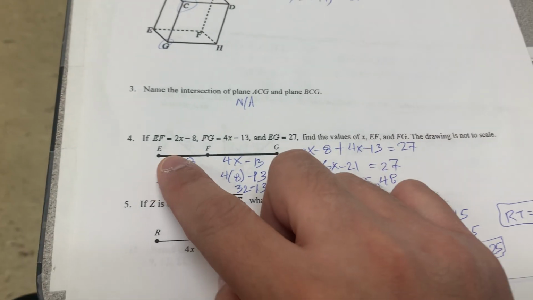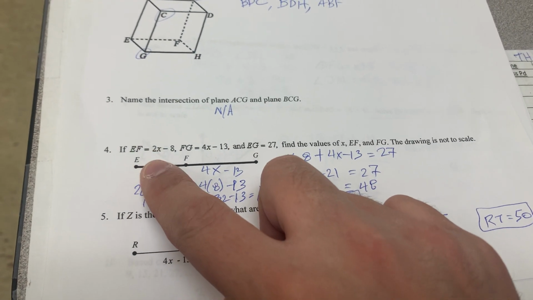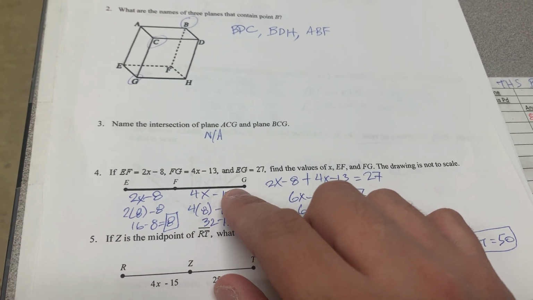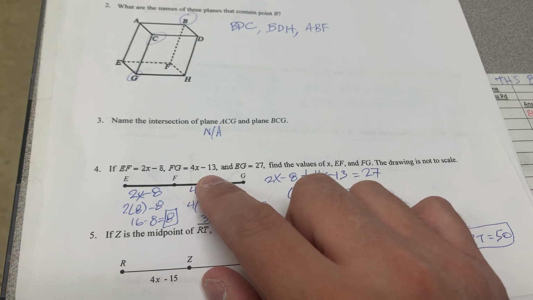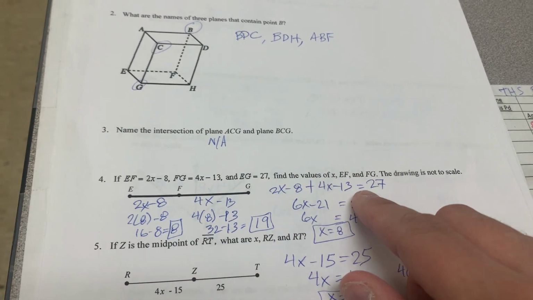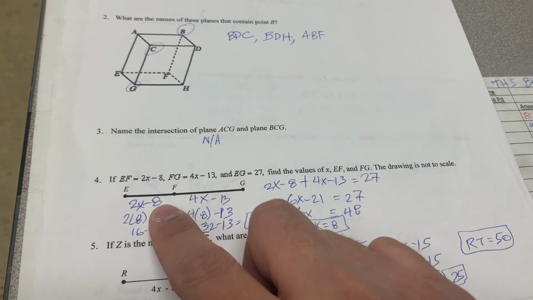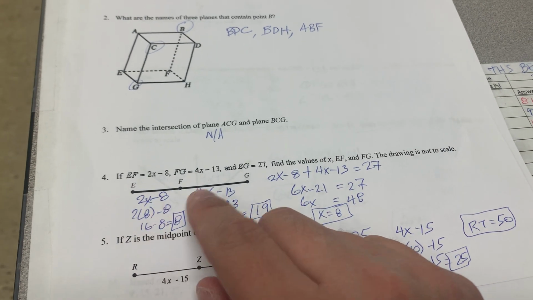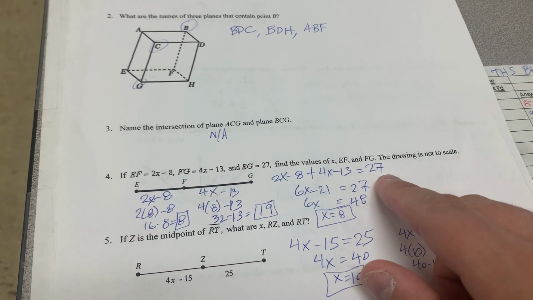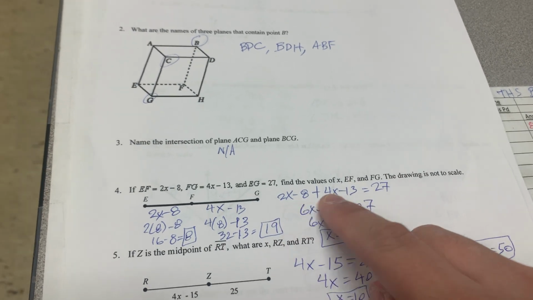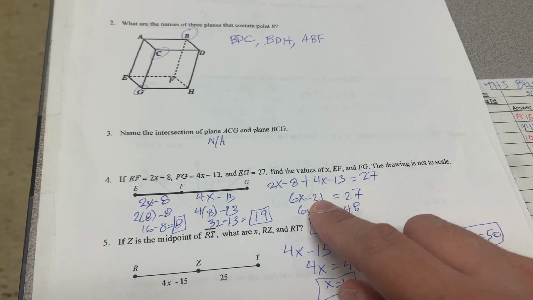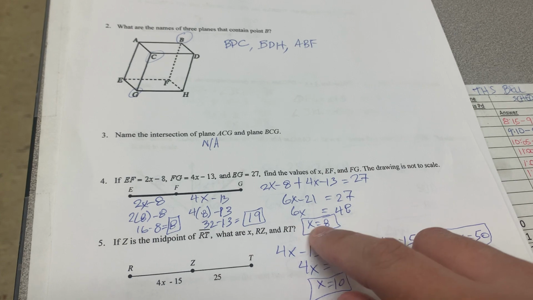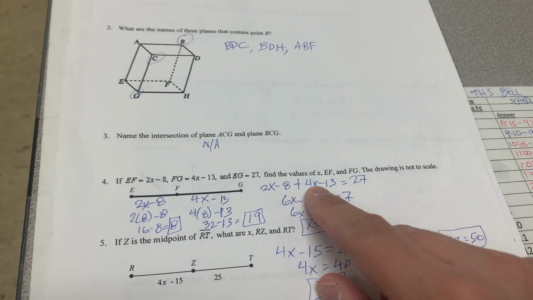Okay, number four. If EF, this first part right here, is 2x minus 8, and FG, the second part right here, equals 4x minus 13, and the entire thing is 27, find x, find EF, and find FG. Well, for that, just set up a little equation. You got this one, and the whole thing equals 27. So let's just put this together and add them up. 2x and 4x is 6x. Negative 8 minus 13 is negative 21. Add 21 to both sides. That's just going to be 6x. 27 plus 21 is 48. Divided by 6, you get x equals 8. So there's the first part.